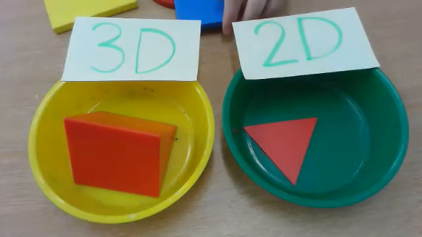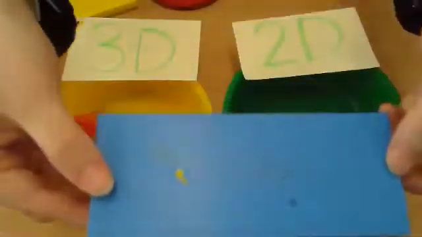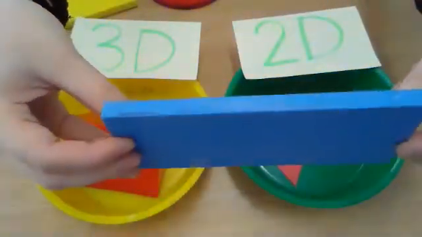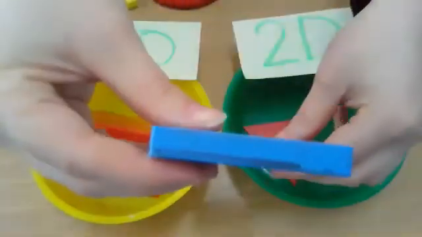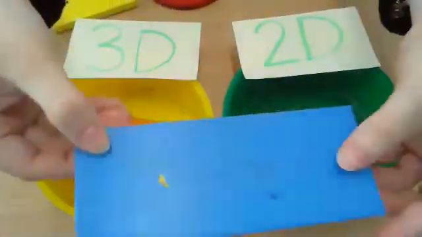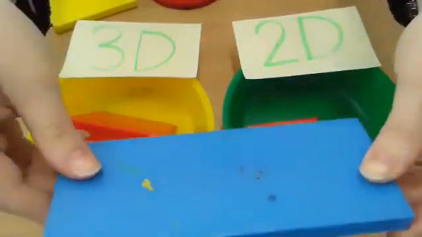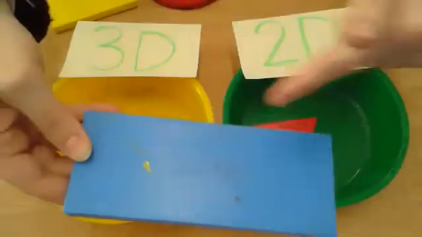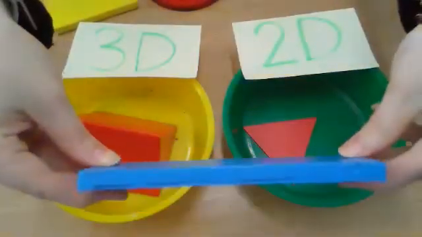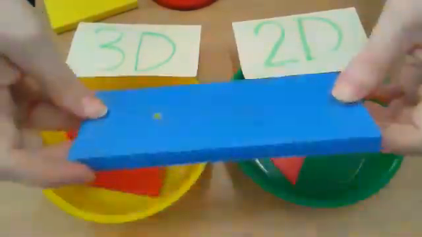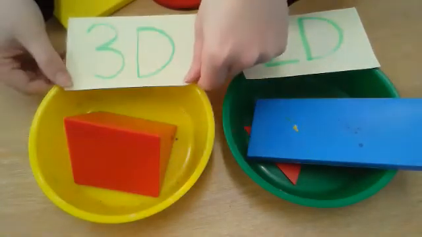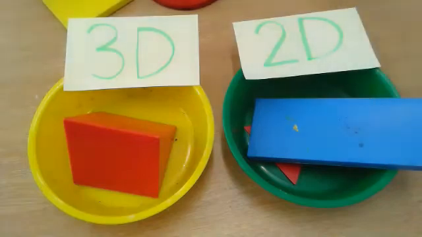Next one. Our rectangle. Let's turn it around. Let's give it a good look. This one looks flat to me. I think this is a 2D shape. I know this is my rectangle, and if I turn it sideways, it looks pretty flat. So that can go in my 2D bowl with my triangle because it is a flat shape.